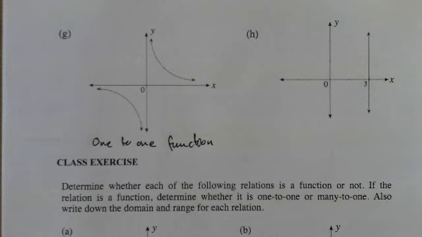Hyperbola and exponential and linear. That is 1-to-1. And the parabola is... And all your trig functions are many-to-1. Don't worry right now. Just know that they are many-to-1. All your trig functions, so sine, cos, and tan, all of them.